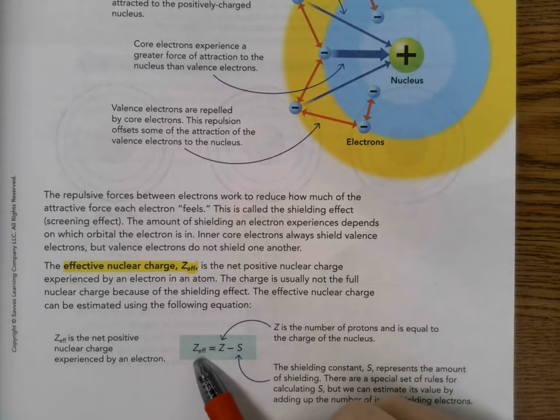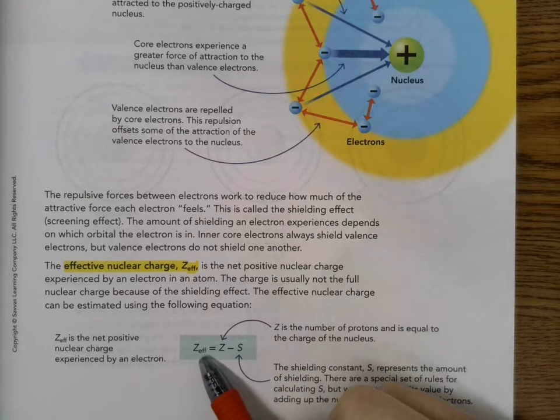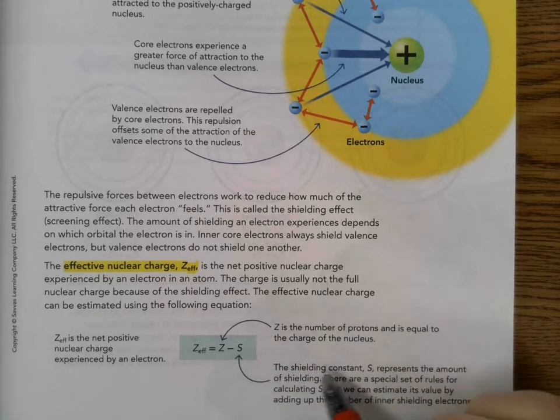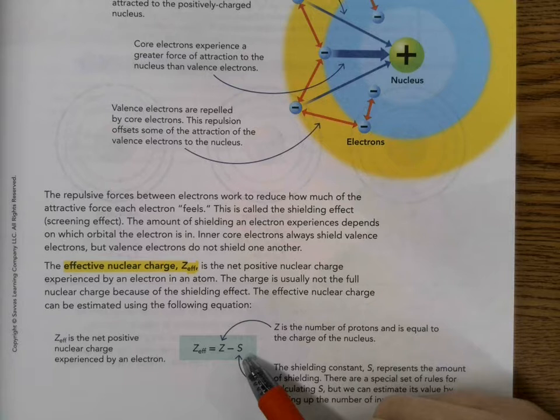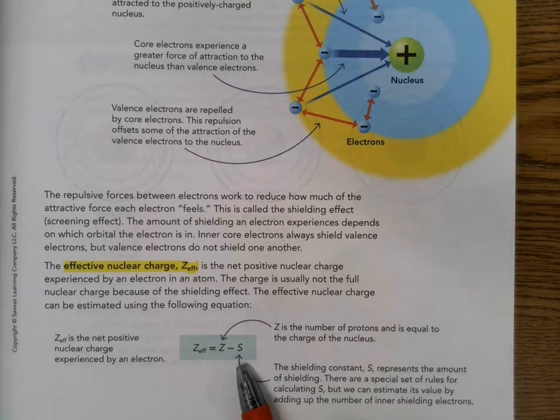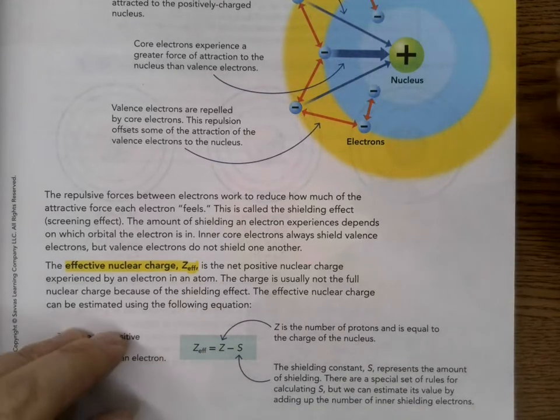So the effective nuclear charge, this is the symbol for it, Z_eff, is the number of protons, Z, minus the shielding constant, S. So S is actually going to be your core electrons. All right, so we have our number of protons minus the shielding electrons. Now let me give you an example of this on the next page.